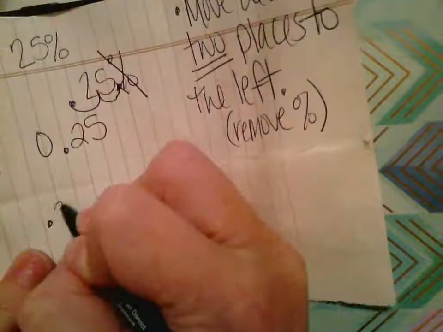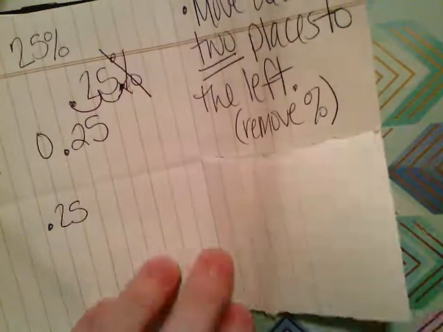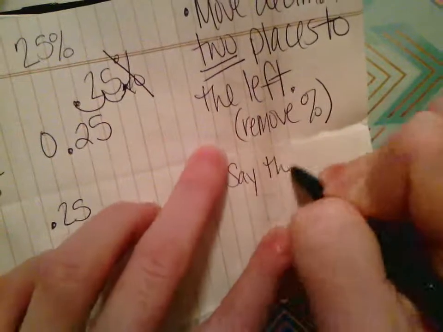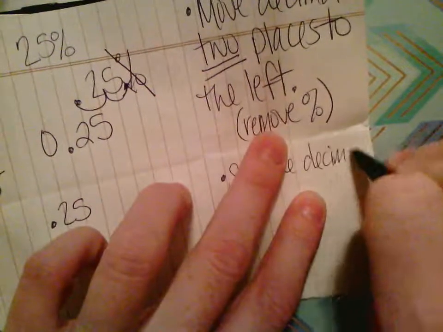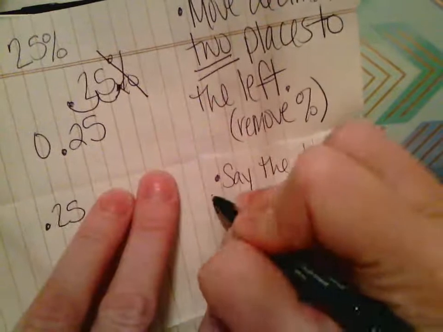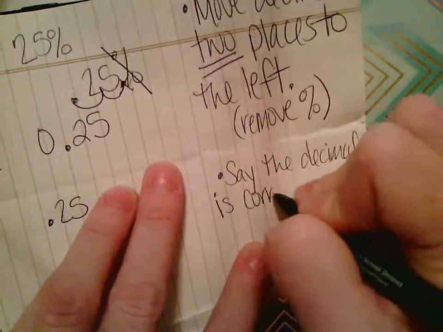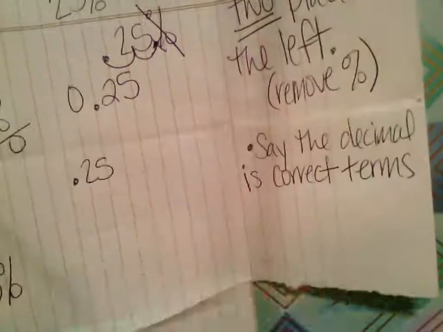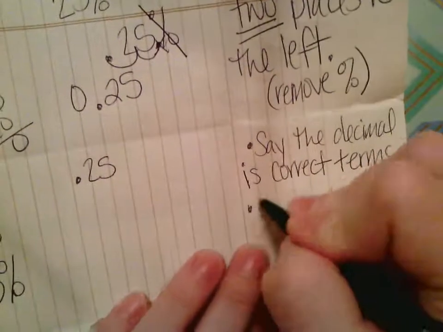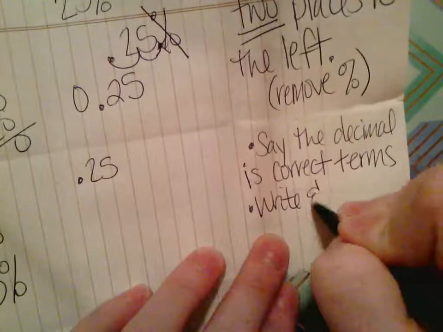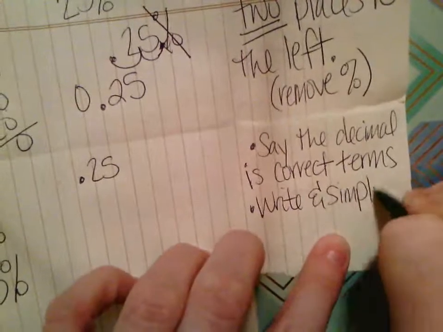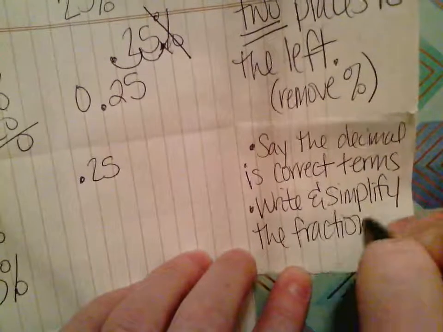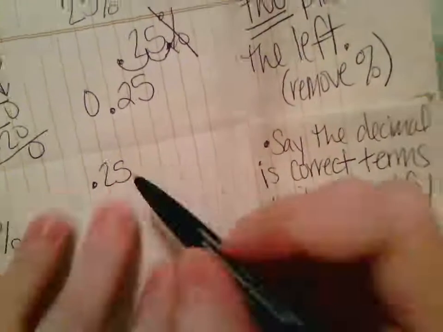Decimal to fraction. Say the decimal in correct terms, and then write and simplify the fraction. Okay, and what I mean by that is I'm going to say this.